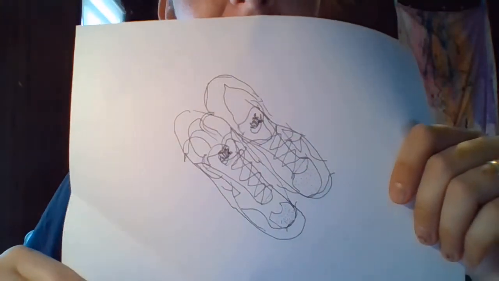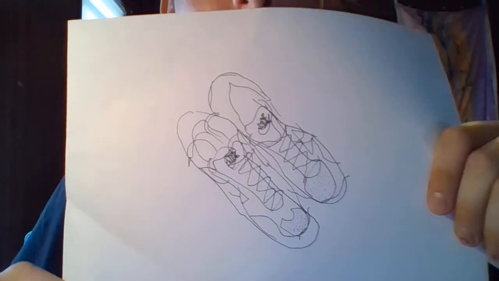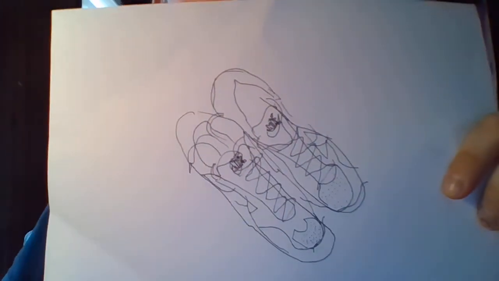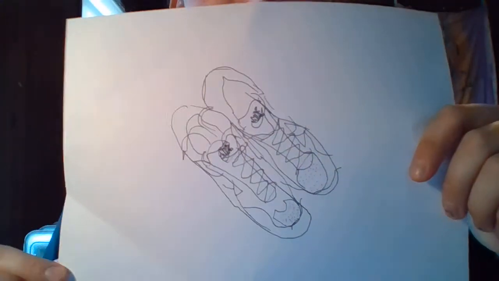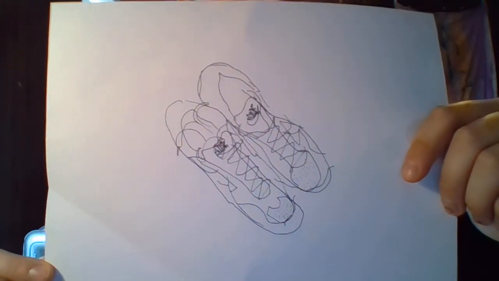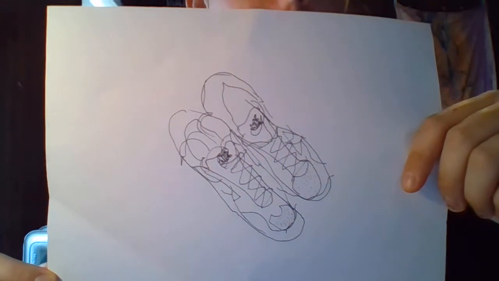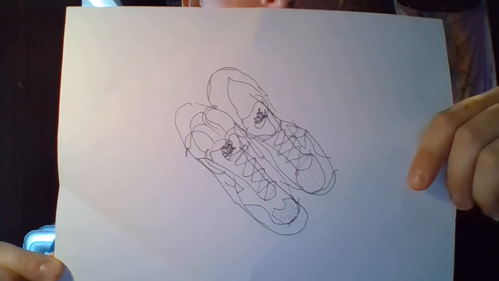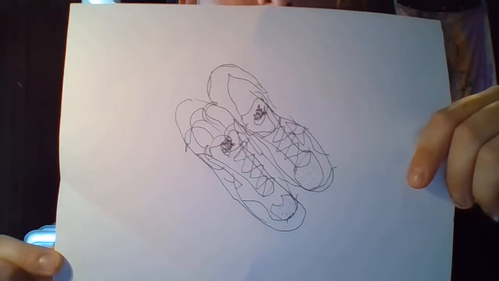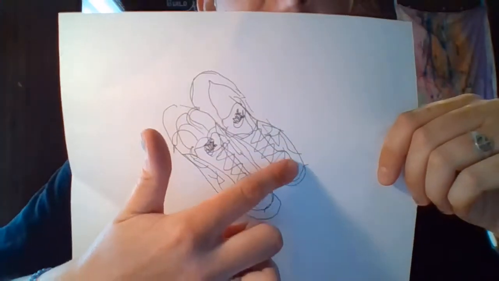Now let's go back to the sneakers. Do the sneakers look like they were blind or continuous? Take a close look at those details. Now I see some lines that are not connected there, so I'm going to take the guess that this drawing was done with a blind contour technique, okay? So the artist was not looking at their paper, they were only looking at the shoes, because we see that they picked up the pen at quite a few points, okay?